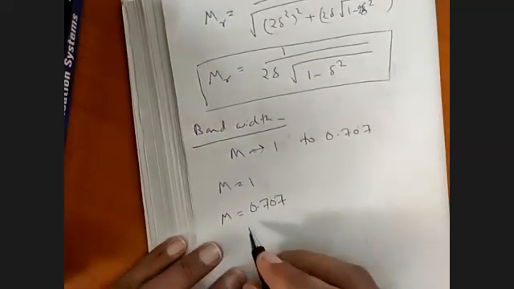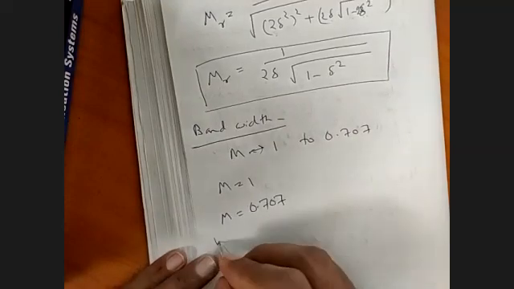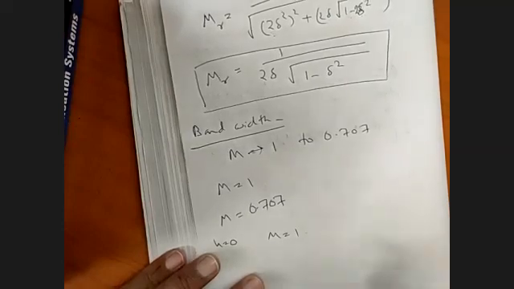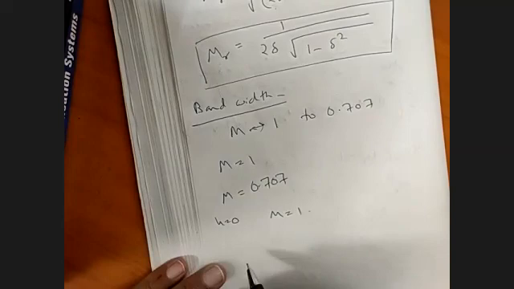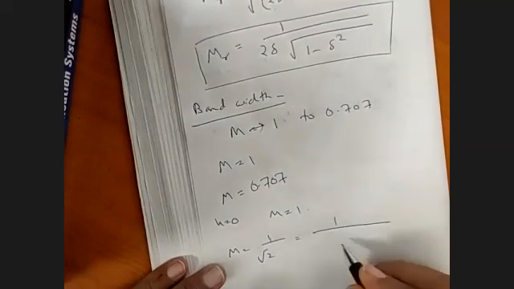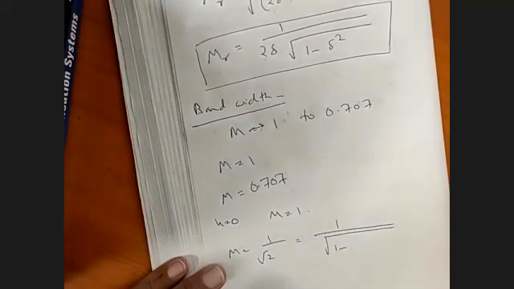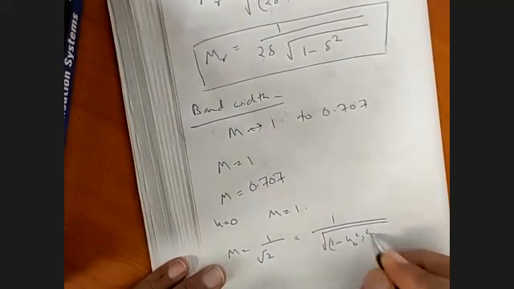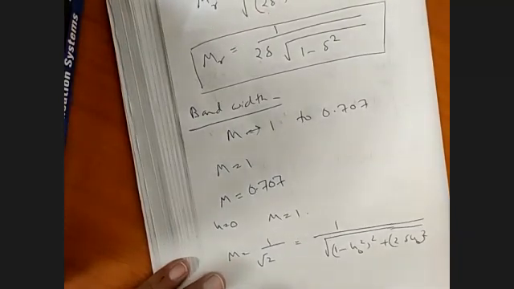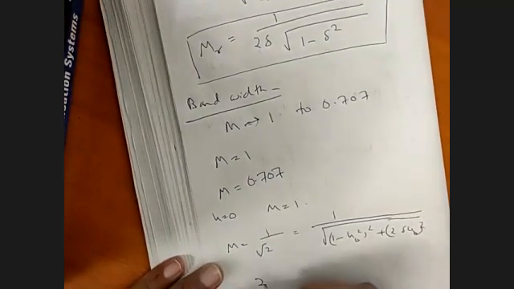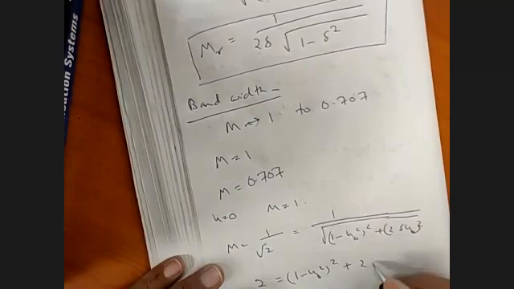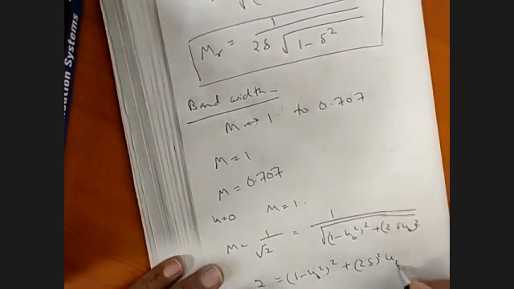So for this, we will be saying that at u equal to 0, m equal to 1, so m will become 1. And for 0.707, we have m equal to 1 by root 2. That is 1 upon under root 1 minus ub square का whole square plus 2 delta ub whole square. तो ये हो जाएगा 2 इक्वल टू 1 माइनस ub स्क्वायर का होल स्क्वायर प्लस 2 डेल्टा स्क्वायर ub स्क्वायर.